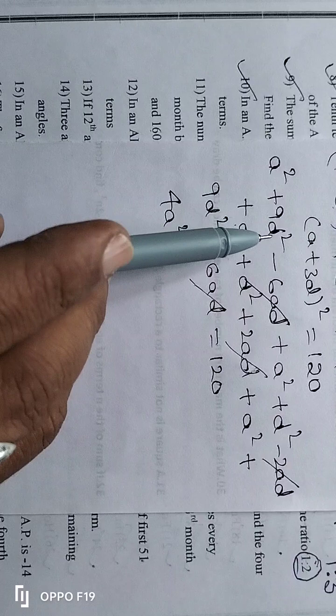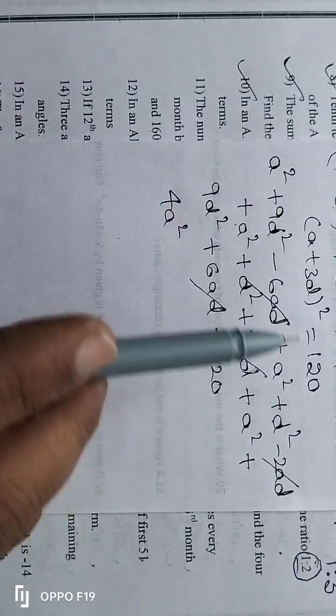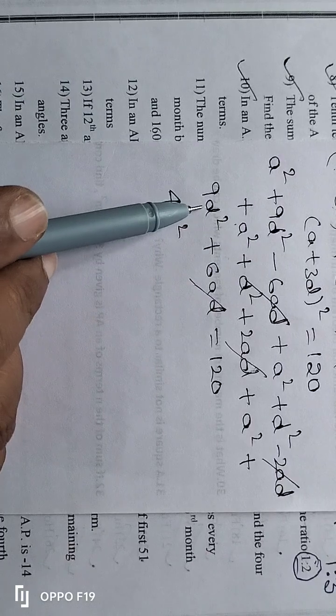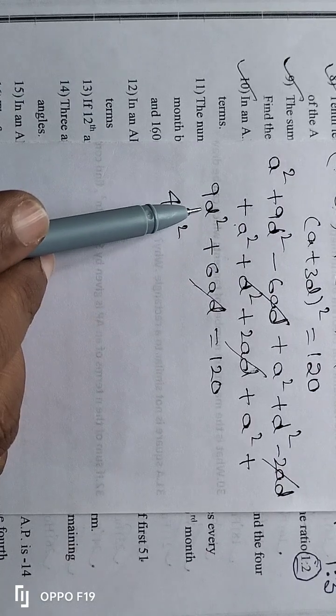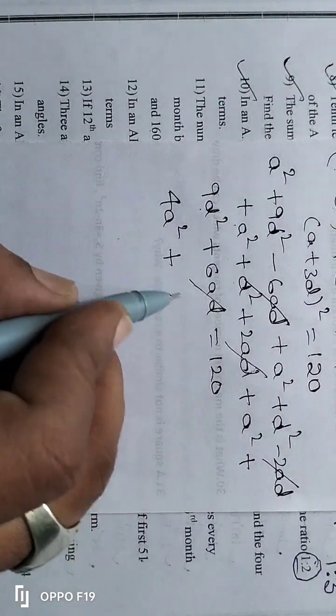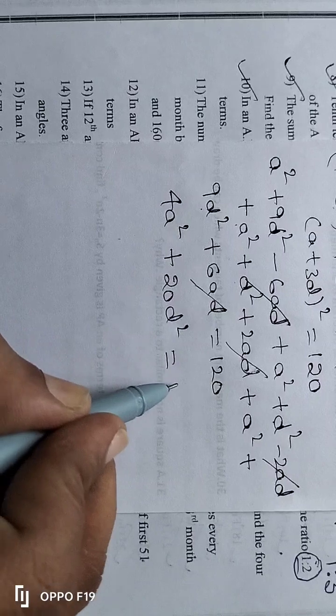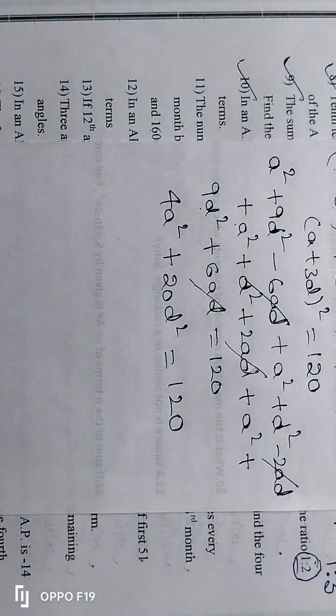Then how many d squares are there? 9d square plus 1d square, 10d square; 10d square plus 9d square, 19d square; then one more, so total 20d squares, 20d square is equal to 120.